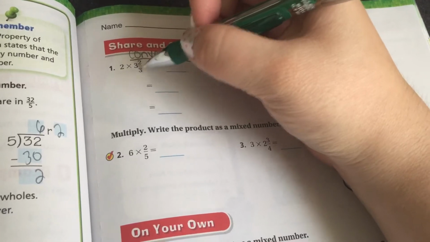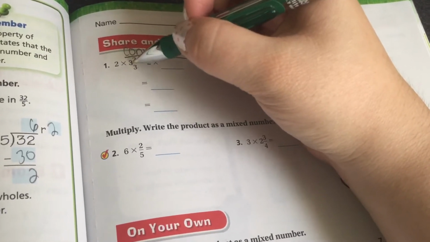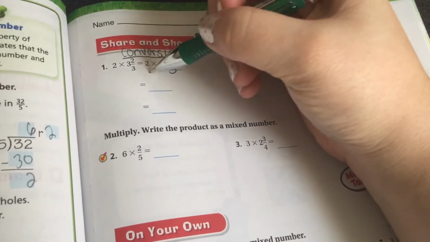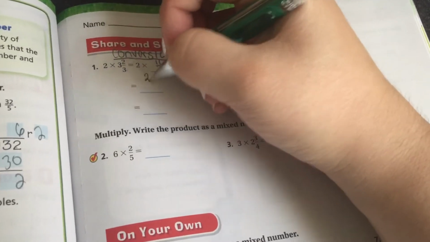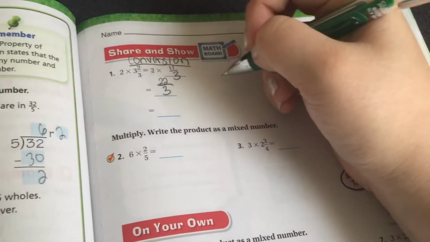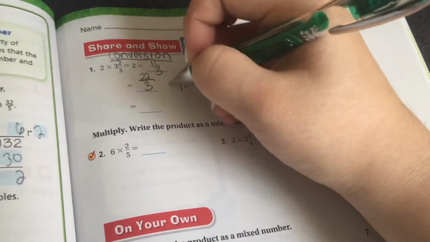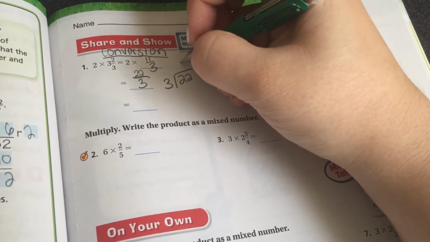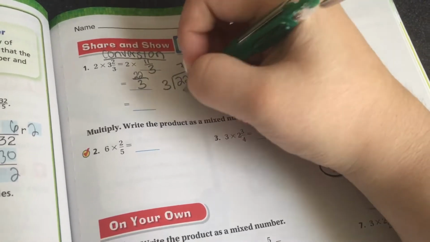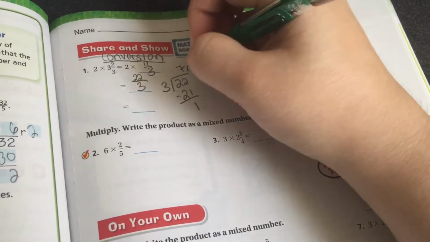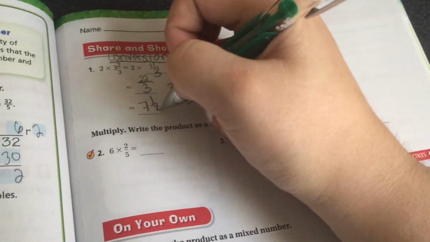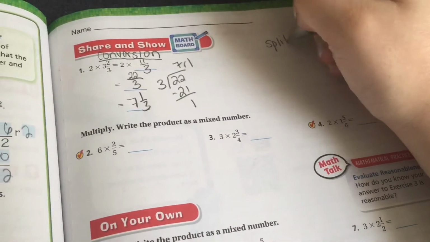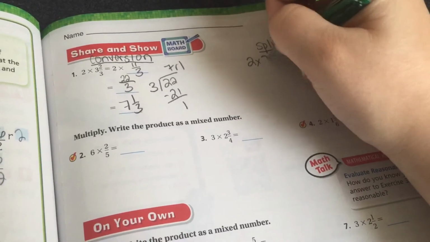So this becomes, I'm going to turn this into an improper fraction. So 3 times 3 is 9 plus 2 is 11. It's 11/3. So then I can just multiply. 2 times 11 is 22 over 3. And then I can divide to figure out what it is. So 3 goes into 22 7 times, left over 1, so that becomes 7 1/3. But you could also do it in the split method.